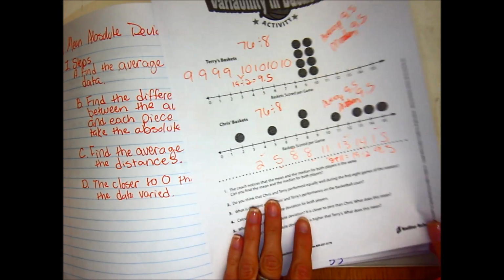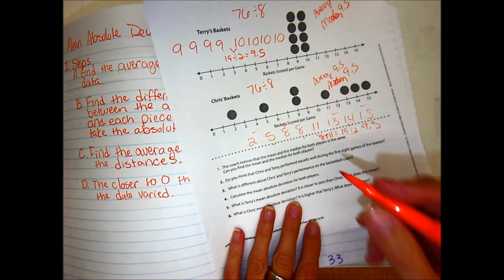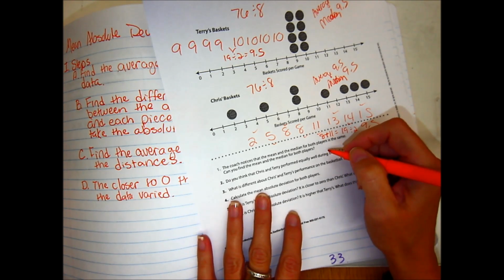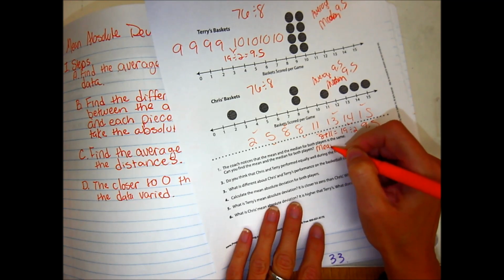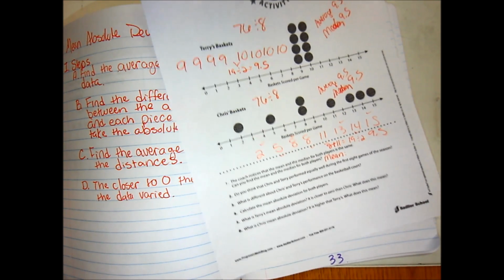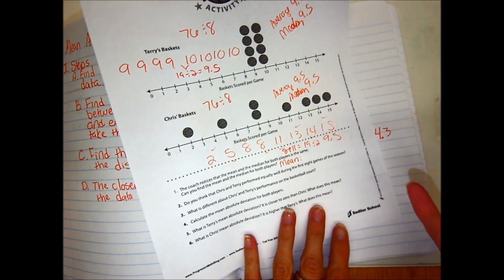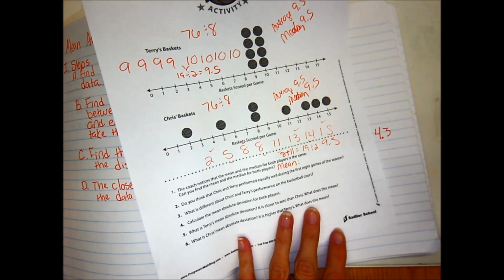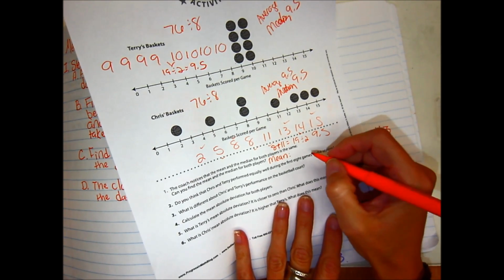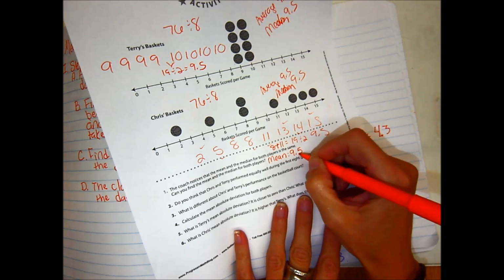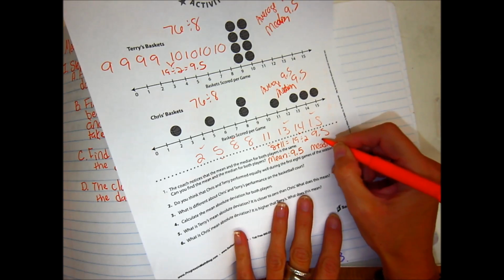Okay, so it says, can you find the mean? The basketball coach had already said he noticed they were the same for both players. So we know that the mean is 9.5. Now again, we're talking about baskets. So we could leave it at 9.5, but we could have rounded it up to 10 thinking that I can't get half a basket very easily. But we're going to go ahead and leave it at 9.5 just to have some practice dealing with decimals here. Oops, I can't spell median.